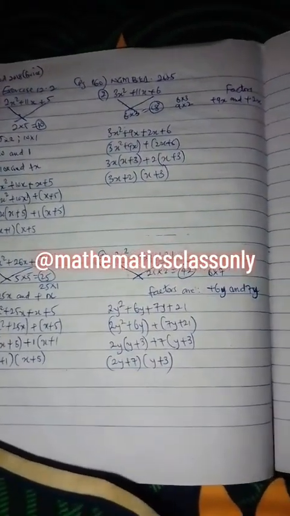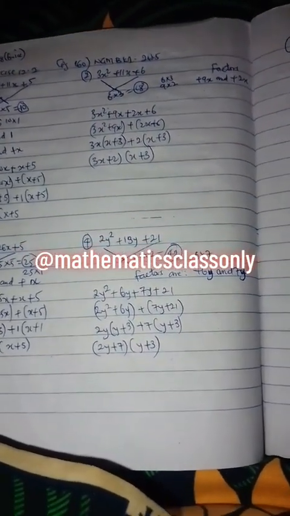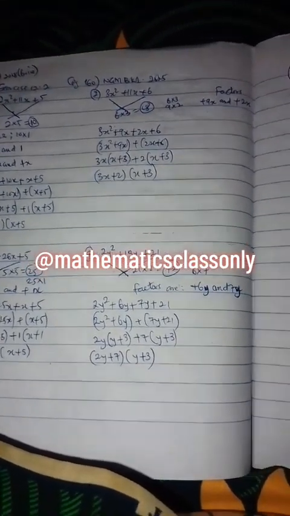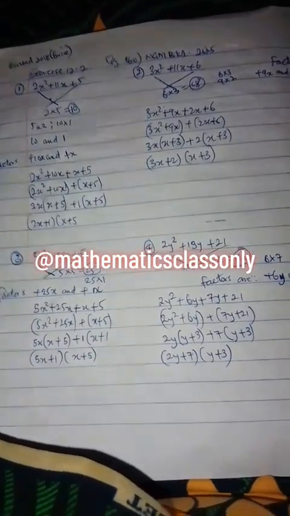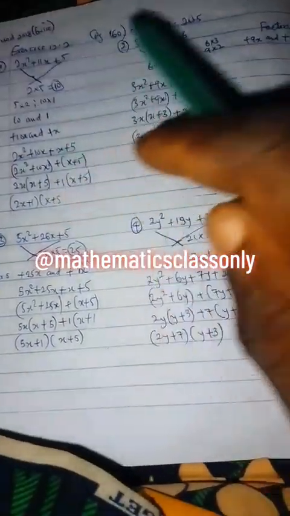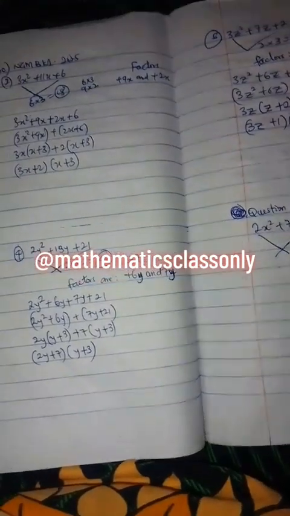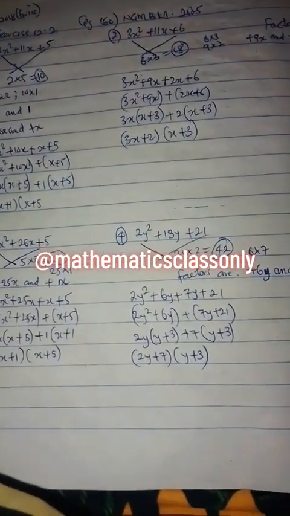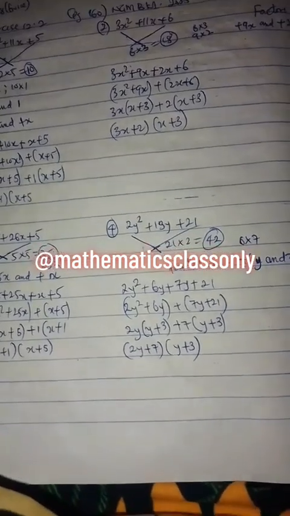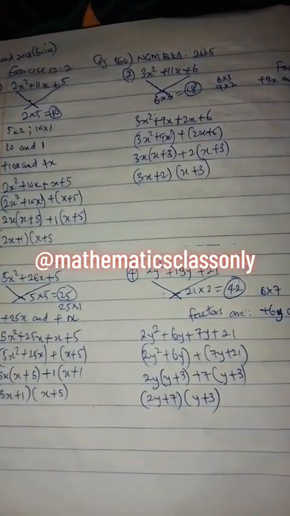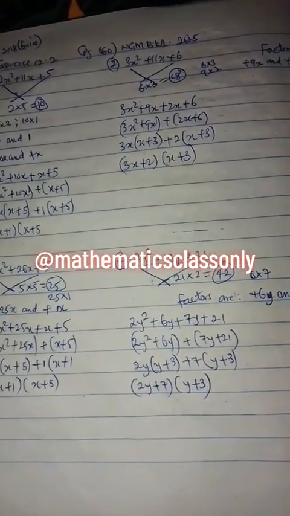Get mathematics closely. So today we want to continue from where we stopped, still on factorization. But you see these examples, 1, 2, 3, 4, 5, are all on quadratic expressions that have positive signs only, right?